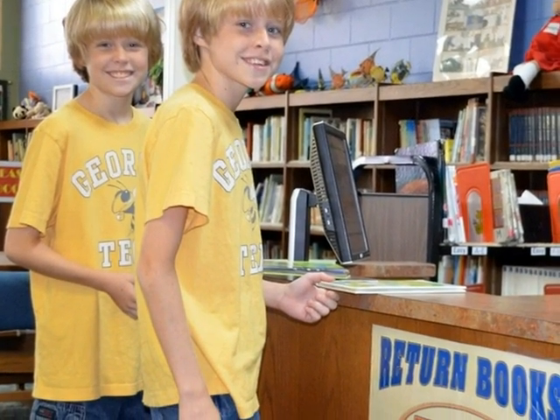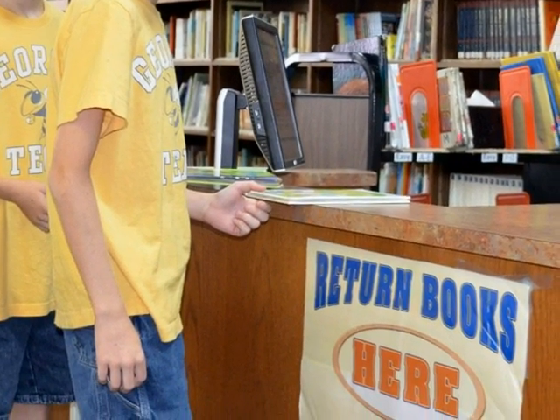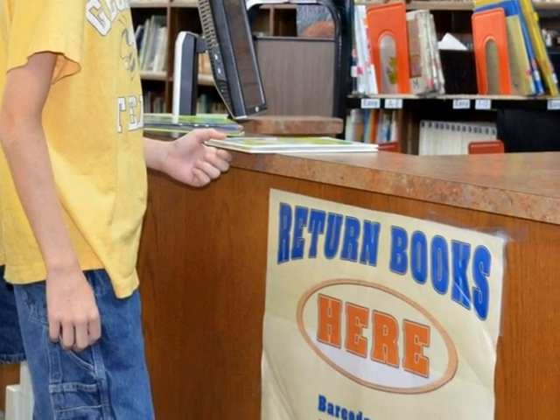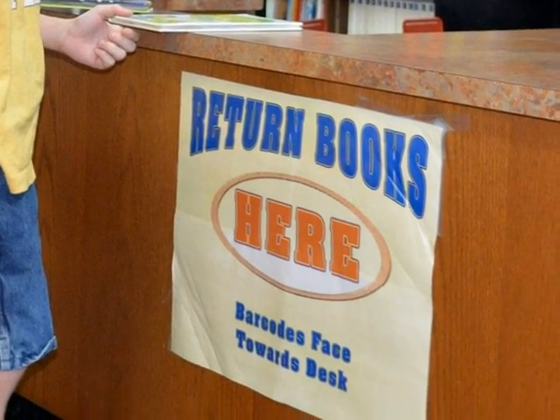Once you have finished reading your book, you will need to return it to the Media Center for it to be checked back in and placed on our shelves for other students to find. To do this, you simply place your book on the counter at the Return Book section.